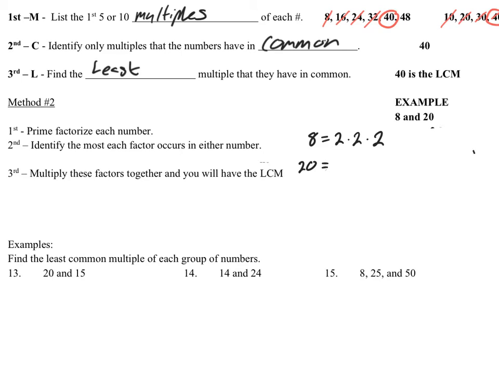And 10 is equal to 2 times 5. Okay, so we've prime factorized each number. Now we want to identify the most each factor occurs in either number, because remember, a multiple needs to be larger than or equal to our starting value.